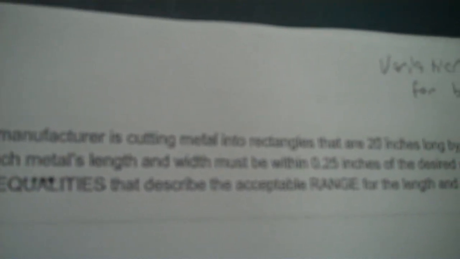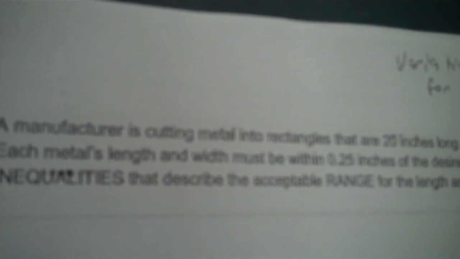Now, last lesson in this unit. We will need to review for this test quite a lot. We won't even be taking it this week. Okay, story problems, but they're not that hard. A manufacturer is cutting metal into rectangles that are 20 inches long by 35.25 inches wide. Each metal's length and width must be within 0.25 inches of the desired size. Write inequalities that describe the acceptable range for the length and the width.